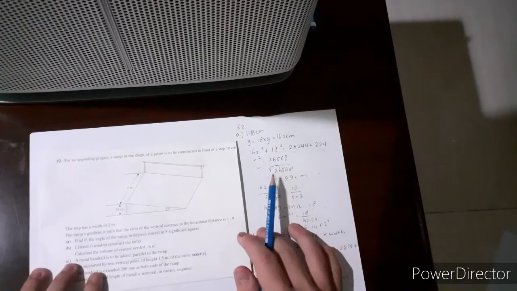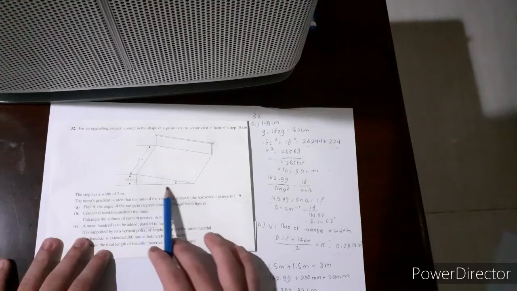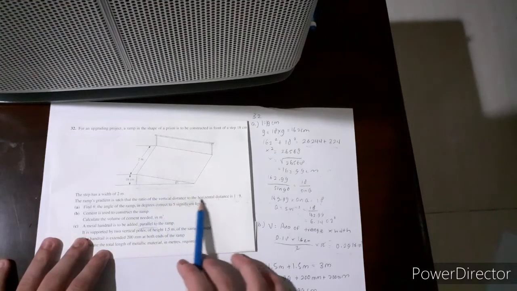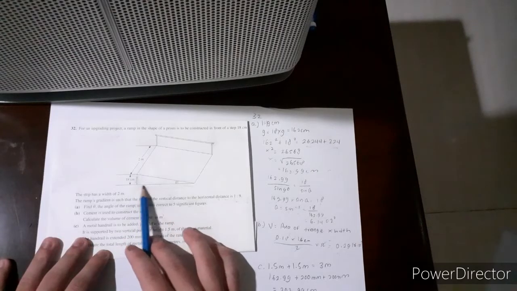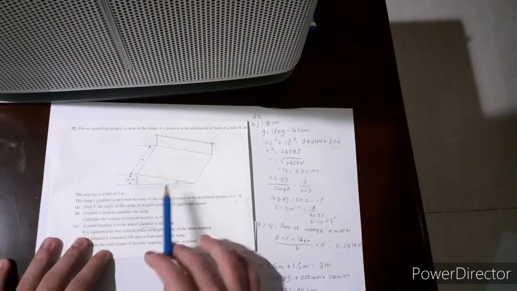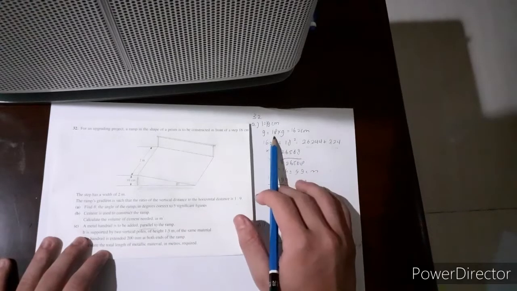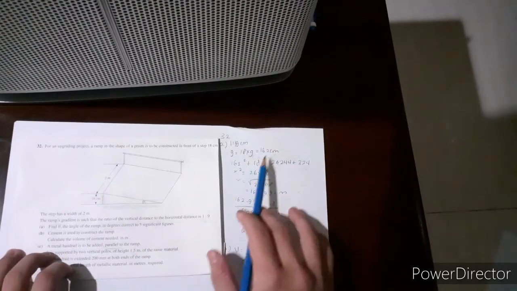Okay, so first we need to know the length of this, right? Because we know there's the ratio 1 to 9, this is 1. So to find this, you have to times it by 9 because the ratio is 1 to 9. So 18 times 9 is 162 centimeters.